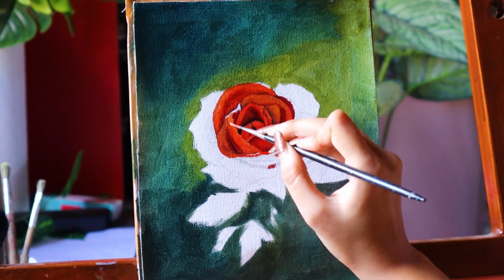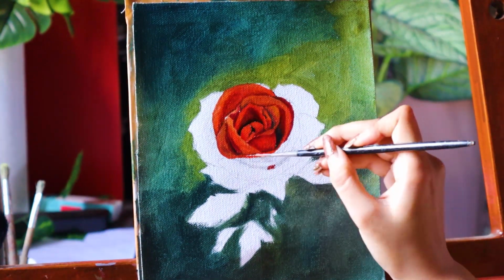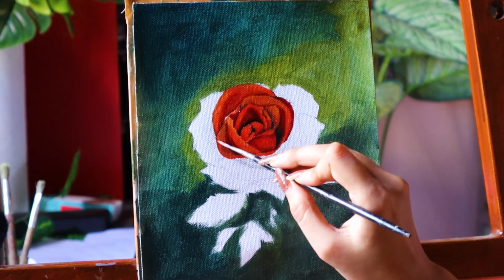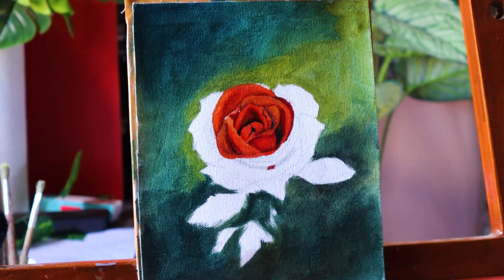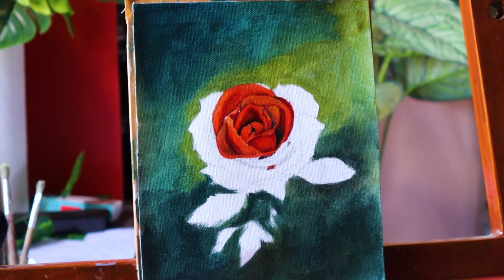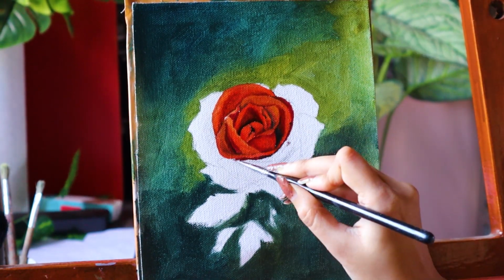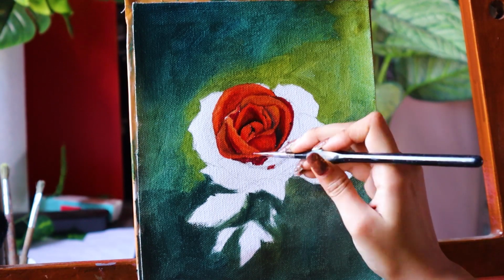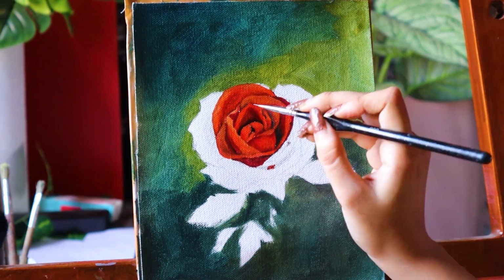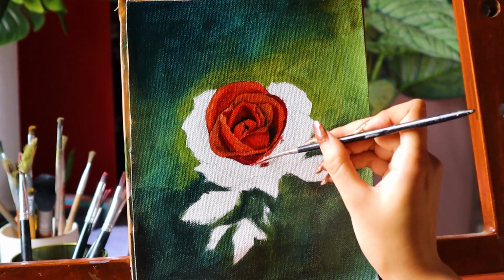For example, in this rose painting, the inner part of the petals is darker than the upper or outer part of the petals, just because the inner parts have less light and more shadow, and the upper parts are closer to the light exposure, and that's why the upper parts have some highlights. And that's how we can differentiate each rose petal from the others.